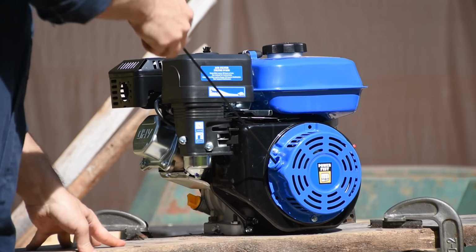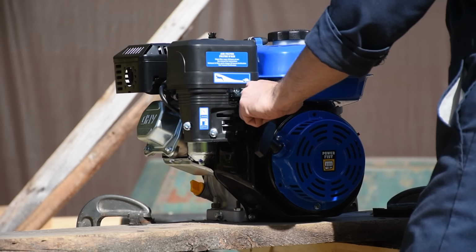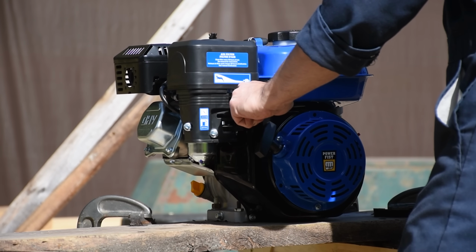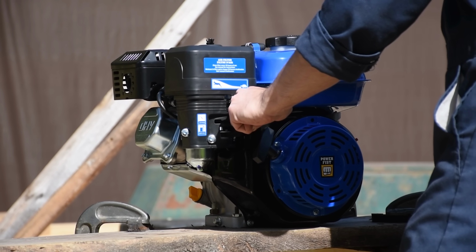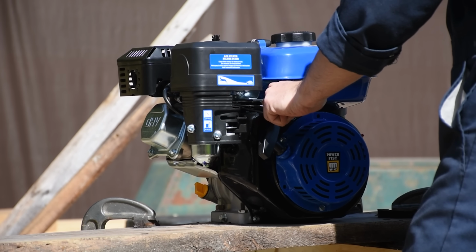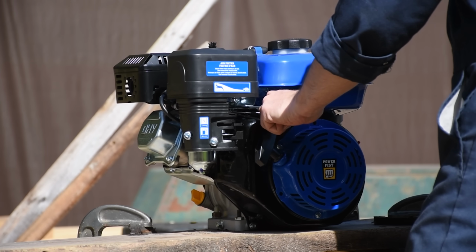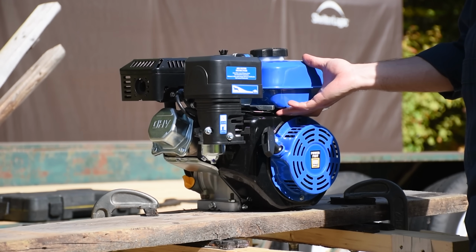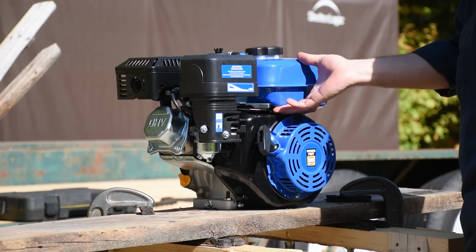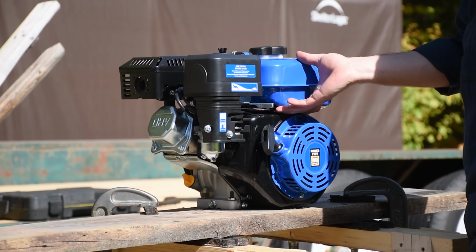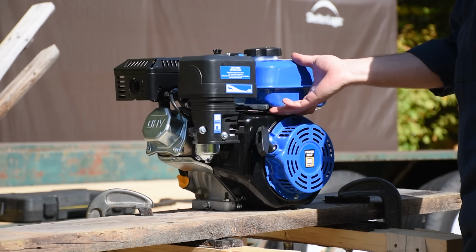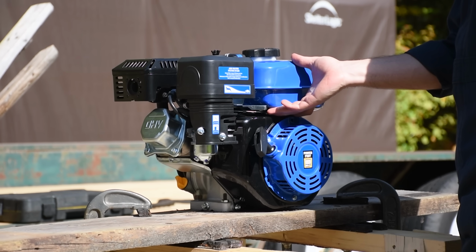For the first few tests, I left the stock muffler on the engine. This engine uses a governor, which is a speed regulating device. It can be bypassed pretty easily by just sticking your hand under the gas tank and moving the throttle manually, but I don't recommend this because the engine is not designed to rev past 3,800 RPM.